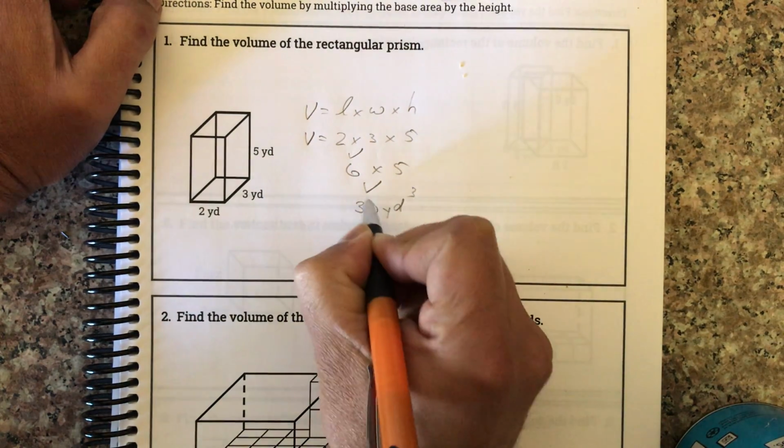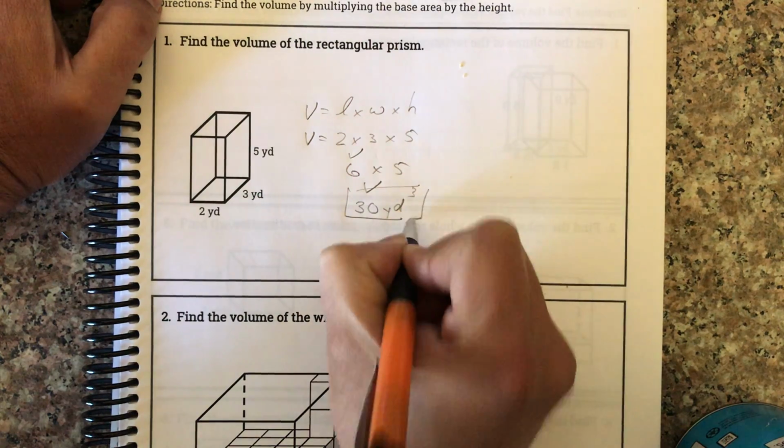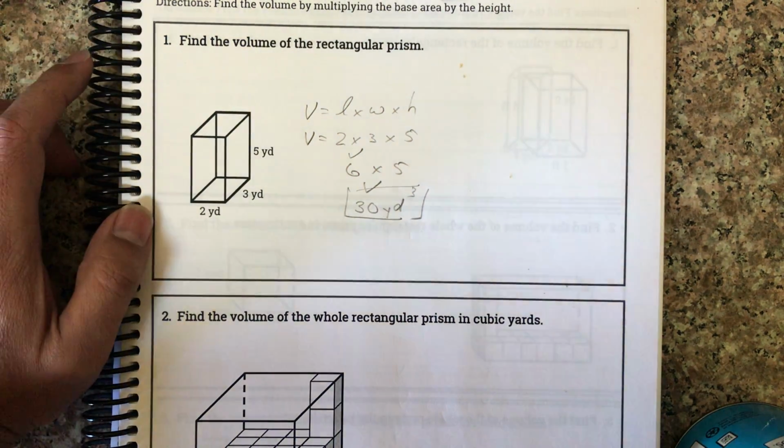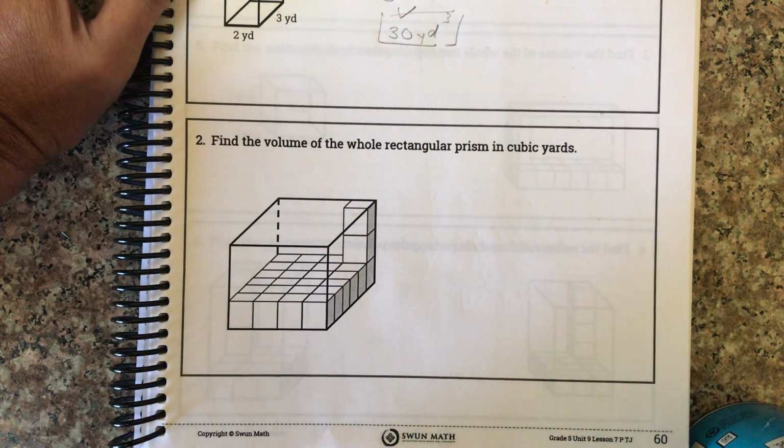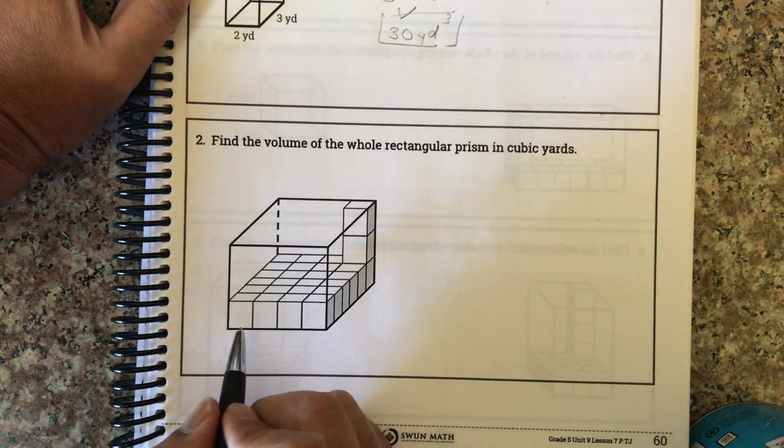Hopefully you guys all got 30 yards cubed. Okay, go ahead and solve this one. Pause the video and push play when you're ready.